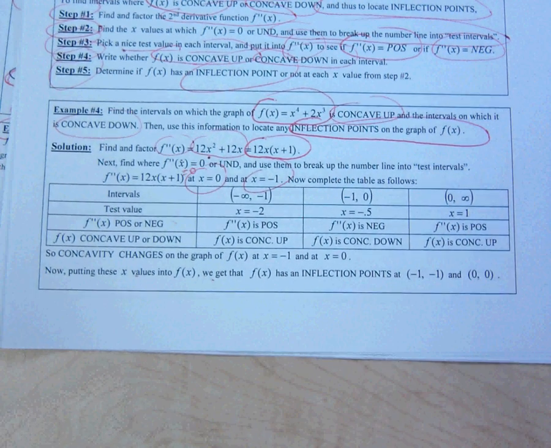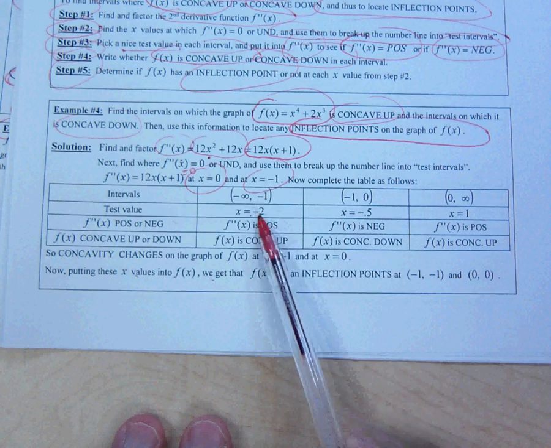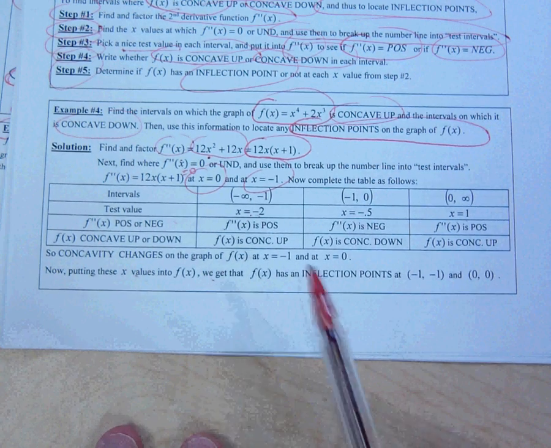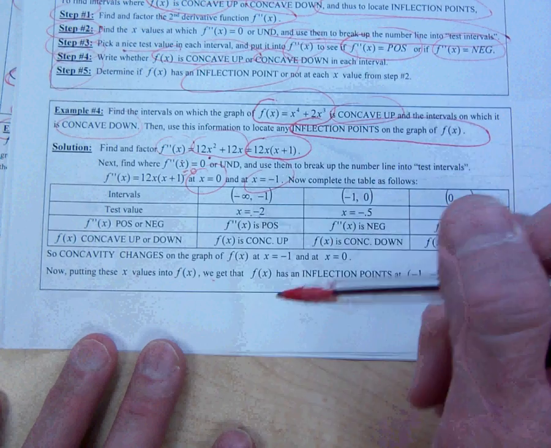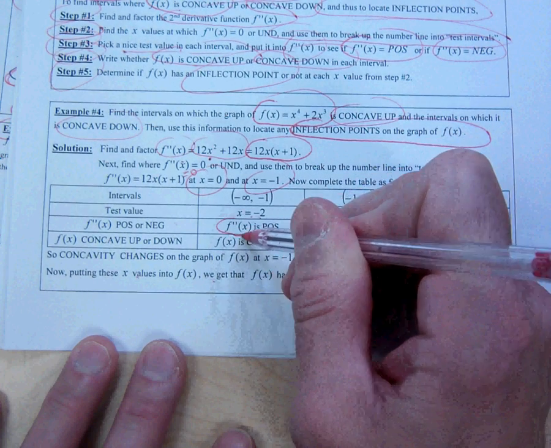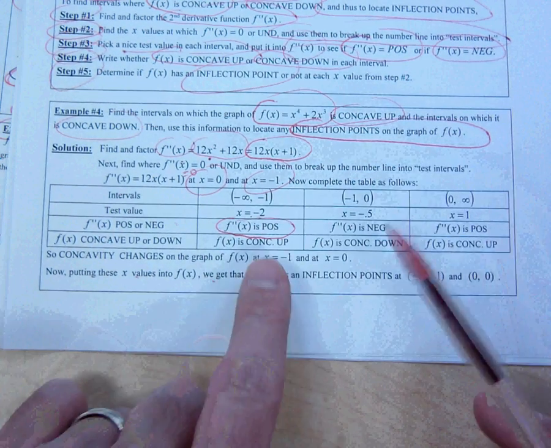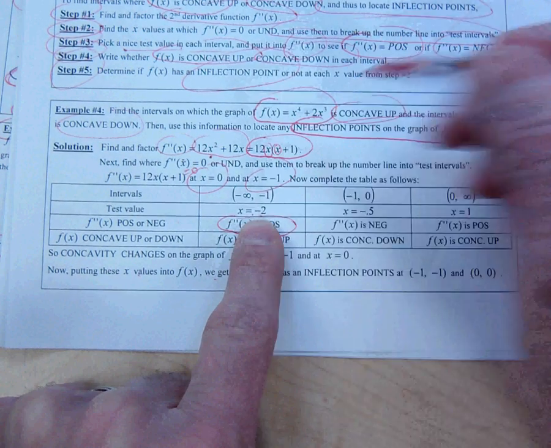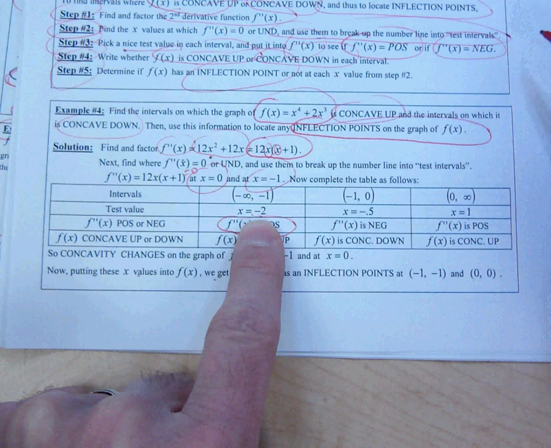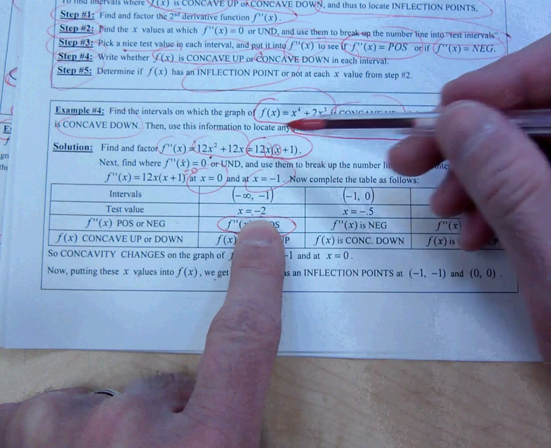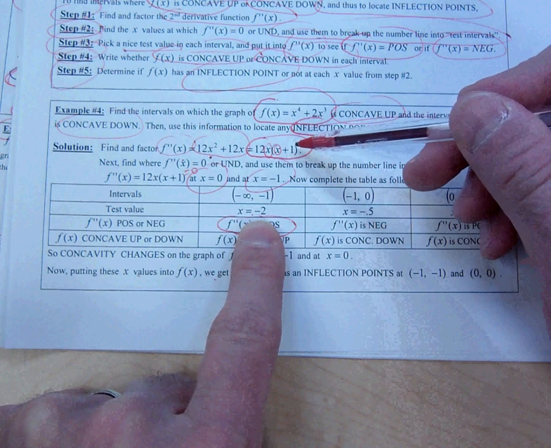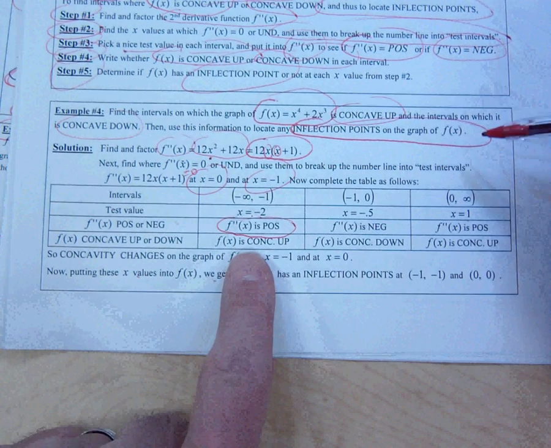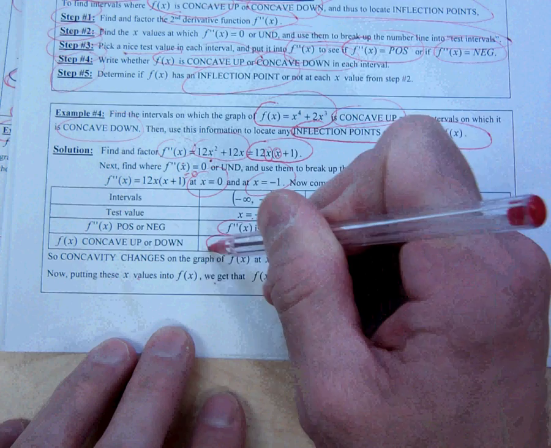Okay, then what I did is I picked any nice value in each interval. So I just picked negative 2, in here I picked negative 0.5, and here I picked 1. I plugged them into f double prime. So if I plug a negative 2 in there, quickly, is f double prime negative or positive when I do that? I don't need a value, I just need to know if that product is positive or negative. Positive. Everybody agree? And therefore, what can you say about f on that interval? f is concave up.